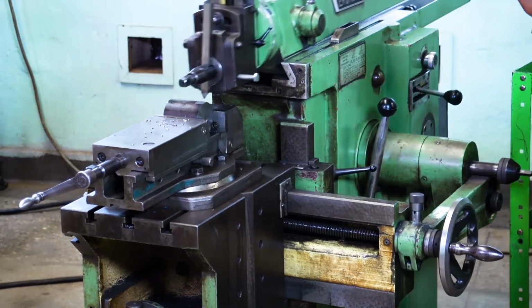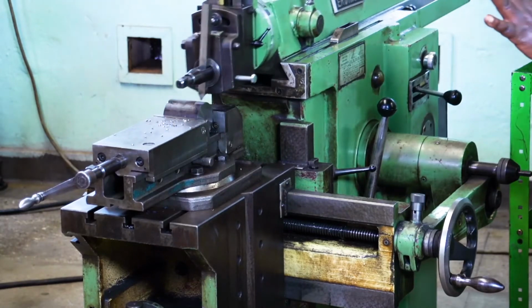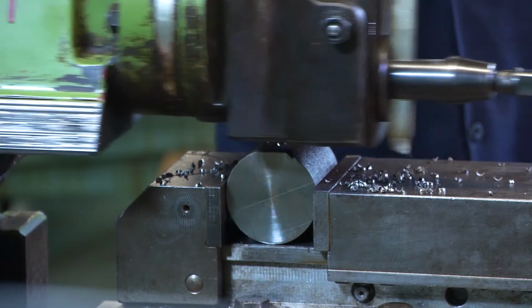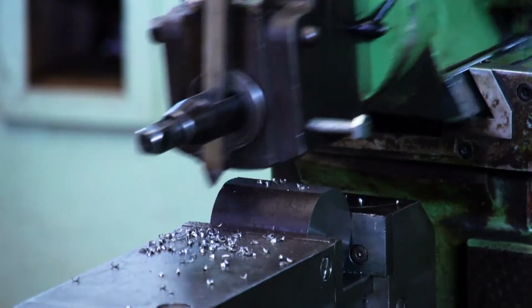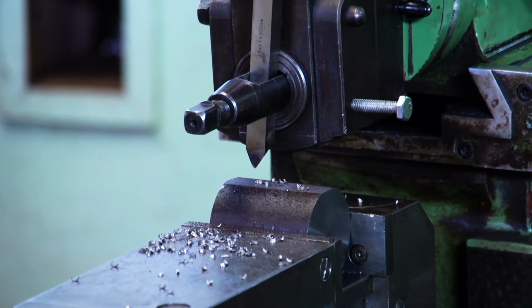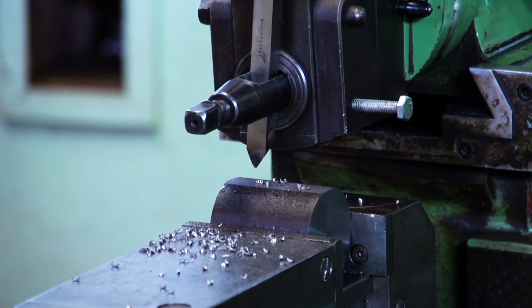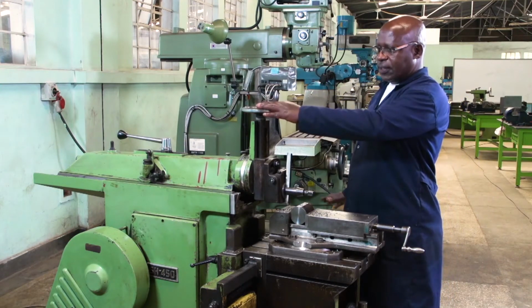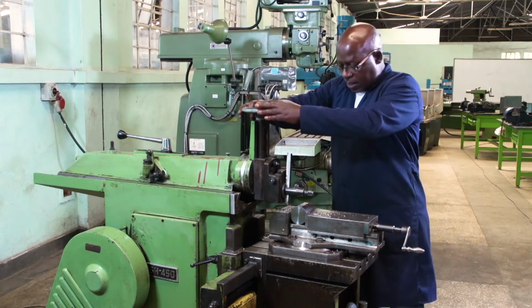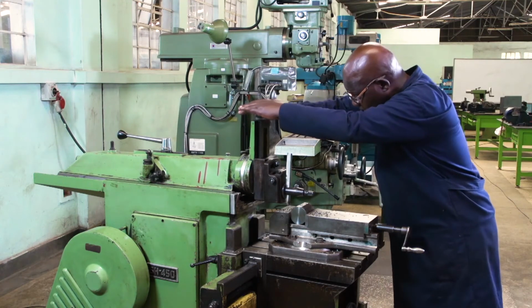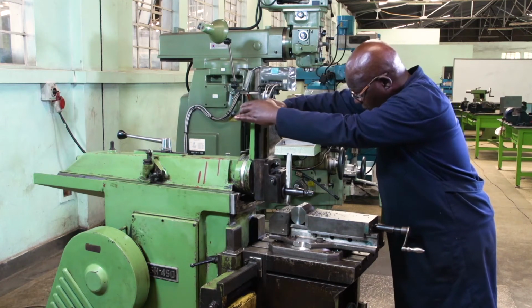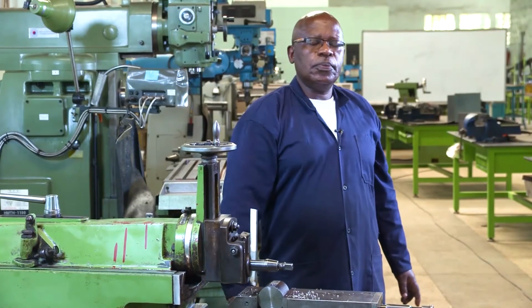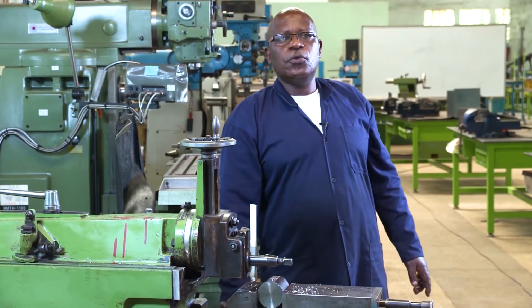It cuts only in the forward stroke. Now I reach the end of the first pass. I can take the pass from left to right or right to left. Now I take another cut of 1 millimeter and I put the automatic table feed from left to right.